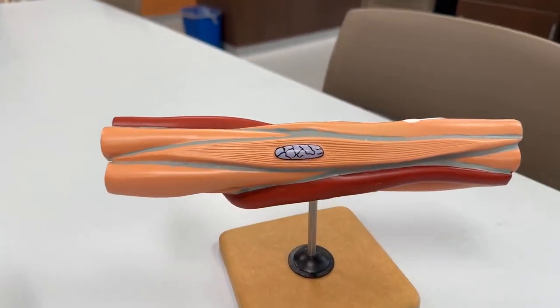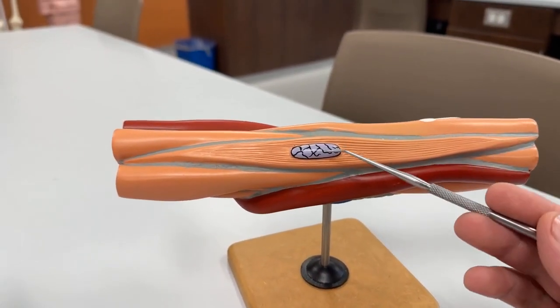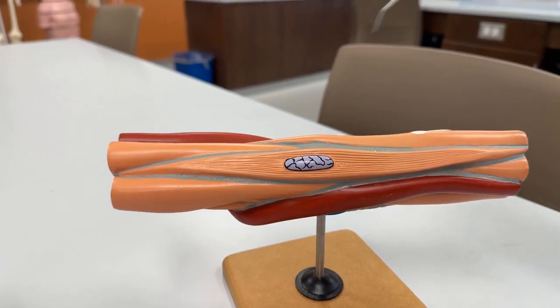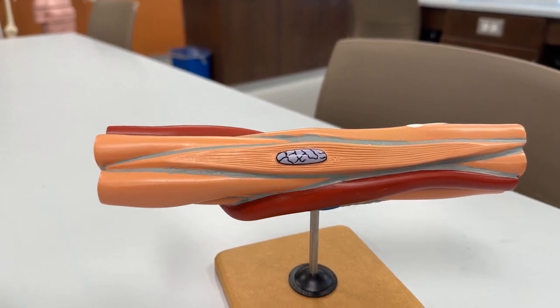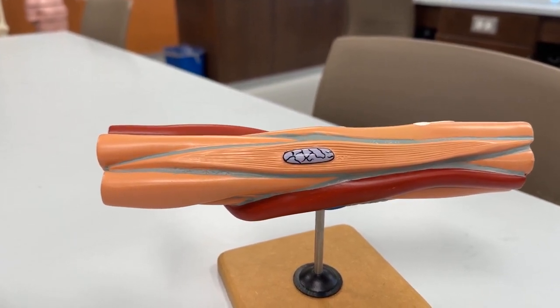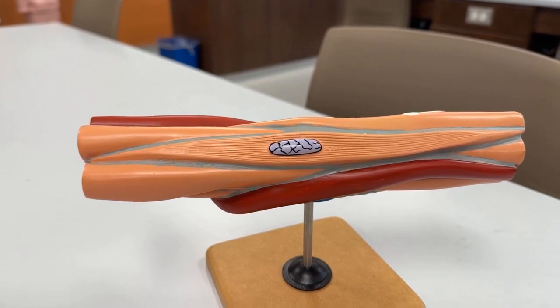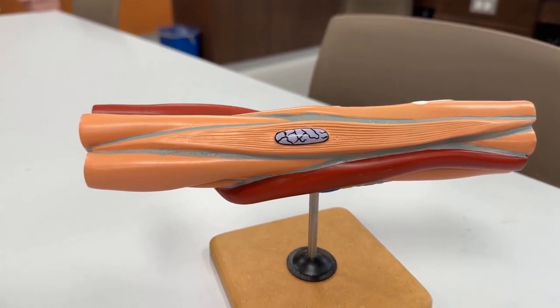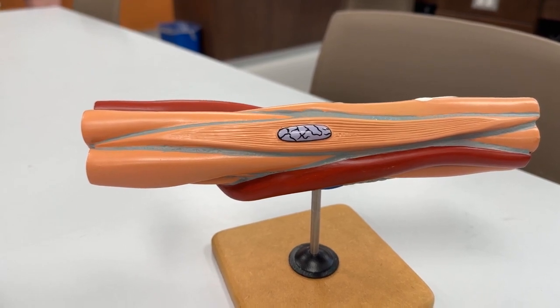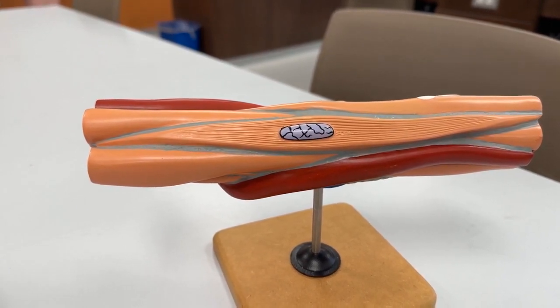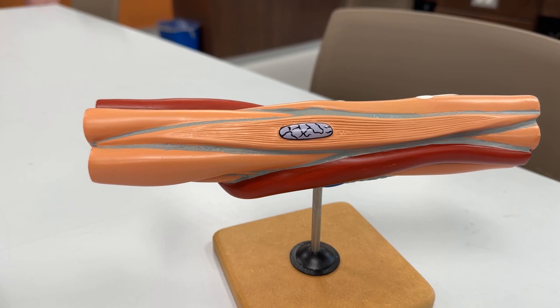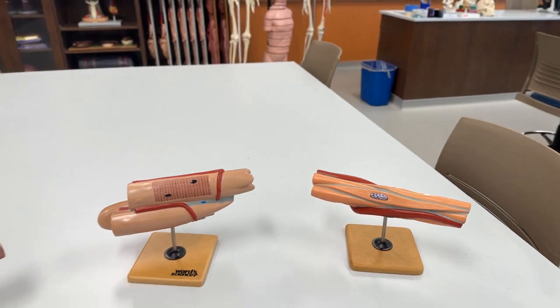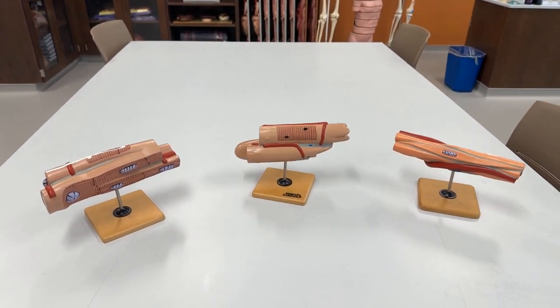The last muscle tissue type we can see here has a centrally located nucleus and spindle-shaped fibers, or muscle cells, arranged in sheets. This type of muscle will be involuntary, and this is the smooth muscle. We can find this in the uterus, for example. It will contract during childbirth, as well as in the urinary bladder and surrounding the blood vessels. All right, so smooth muscle, skeletal muscle, and cardiac muscle on the models.